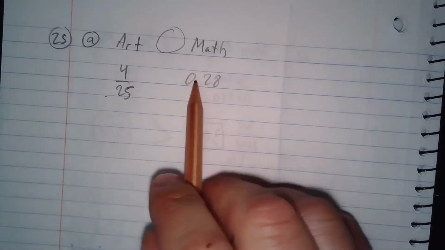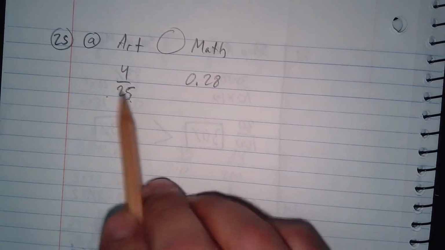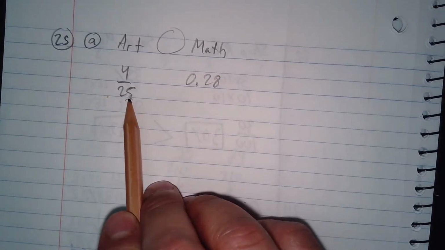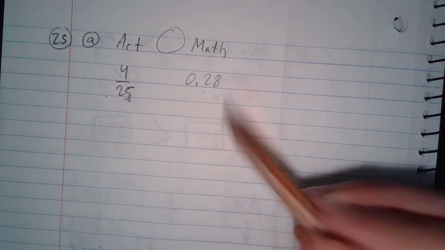You know what? I'm going to change it to percent. Why? If I change it to percent, I need to have a denominator of 100. This will be easy to scale up to get a denominator of 100. And it's easy to change to a percent: move the decimal point 2 spots to the right. So let's just do that.